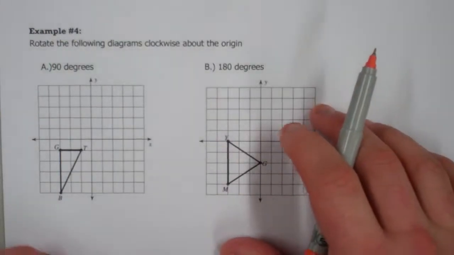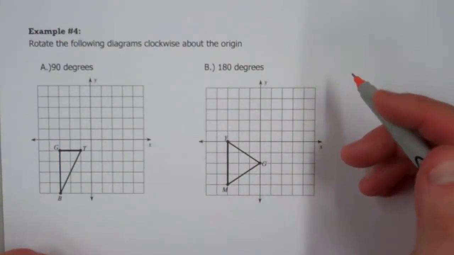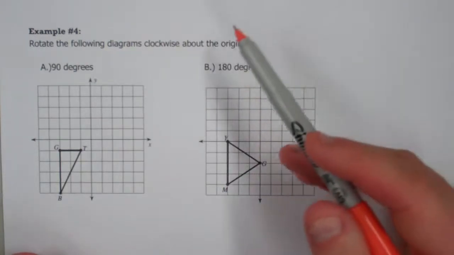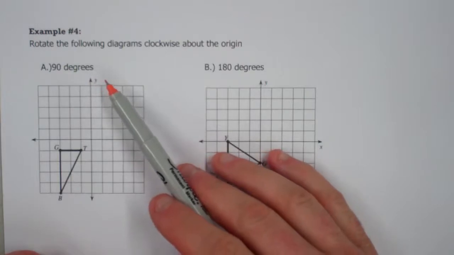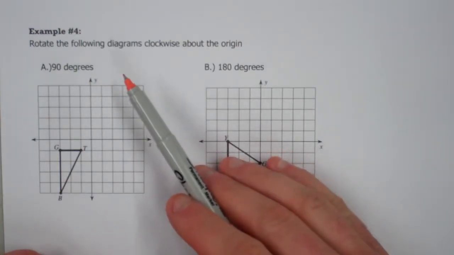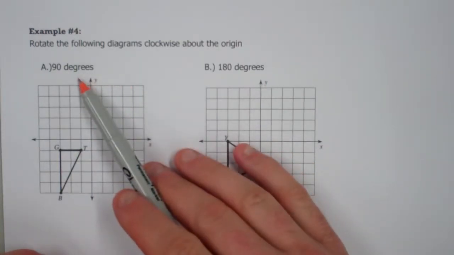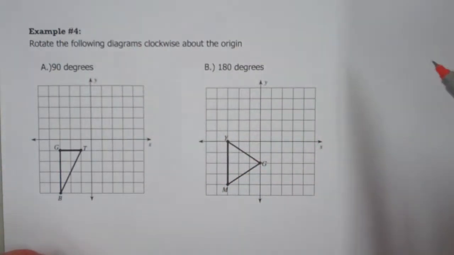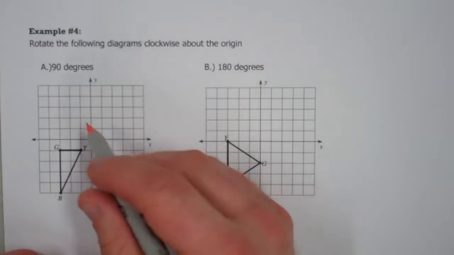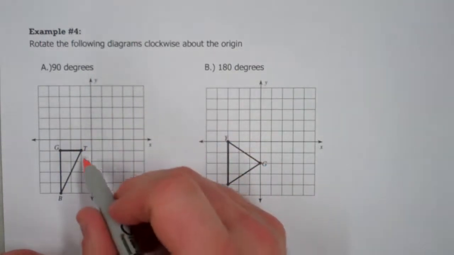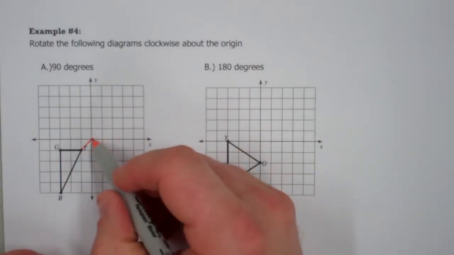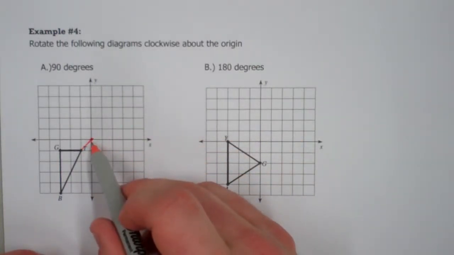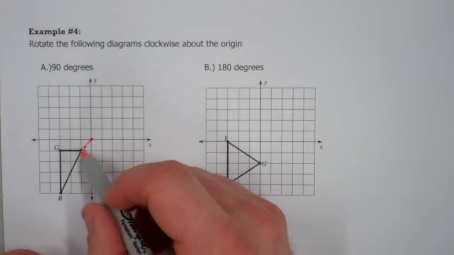So what I'm going to do for you here is attempt to do this with the understanding of what a rotation is with respect to distance, and also the degree and direction. And then we'll try to develop a rule together for what's going to happen with these different points. So we're rotating 90 degrees, going clockwise. What I do sometimes is draw a little line between the point of rotation, which is the origin, and that point T here.